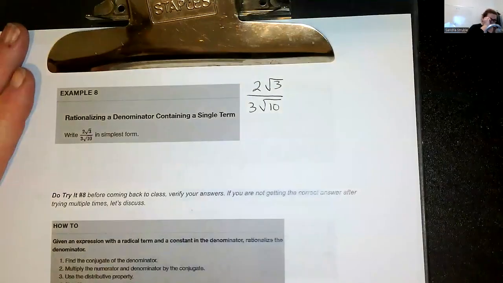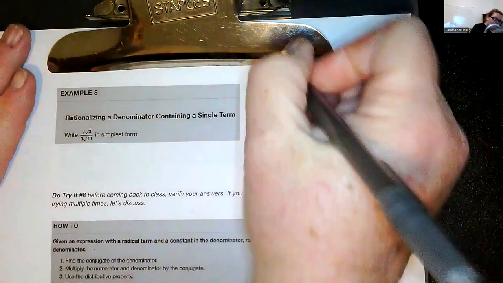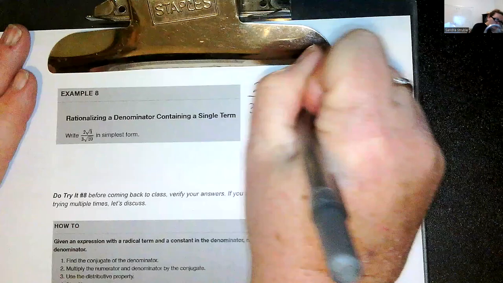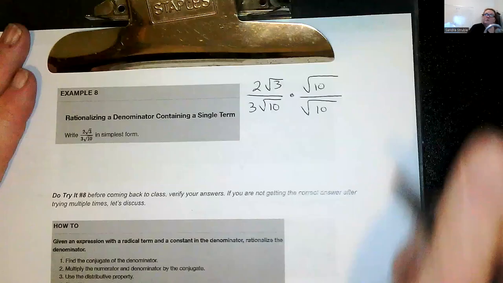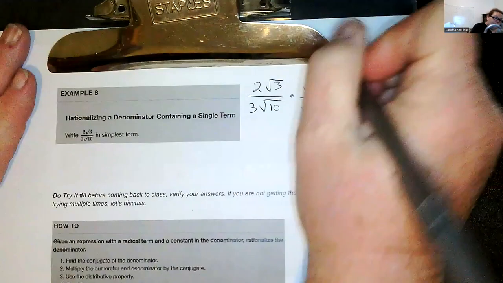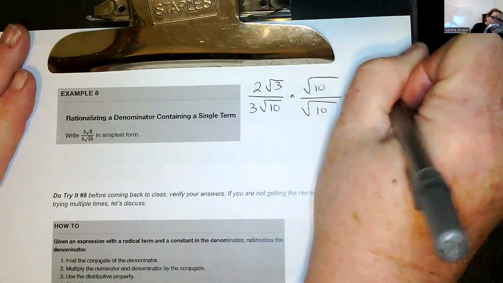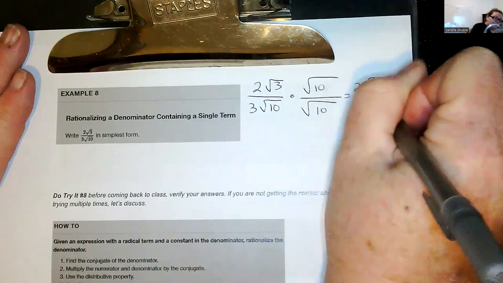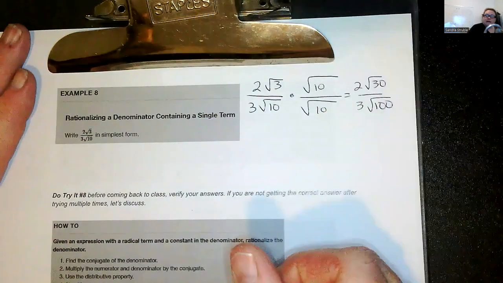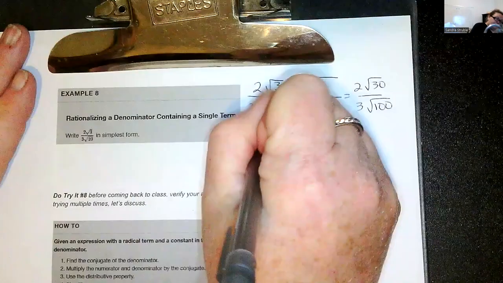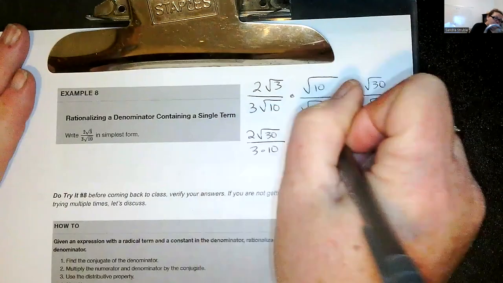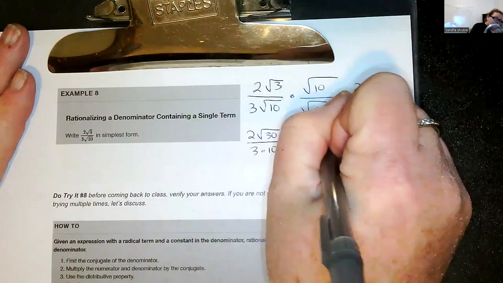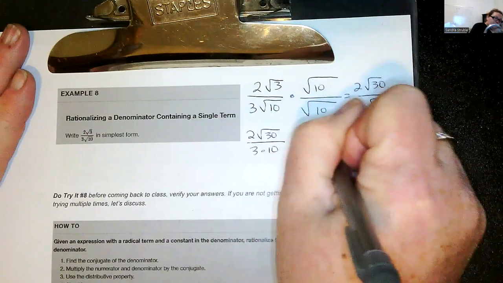Okay. So they just told us to multiply both the numerator and the denominator by the radical itself. And that will get rid of it. So that gives us 2 square root of 30 over 3 square root of 100. Square root of 100 is 10. So that's 2 square root of 30 over 3 times 10, which is 2 square root of 30 over 30.